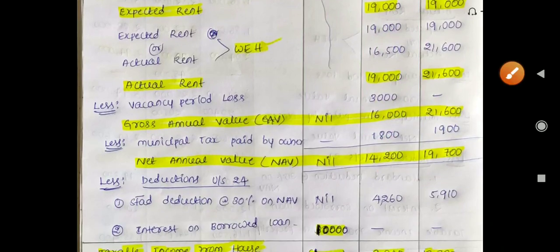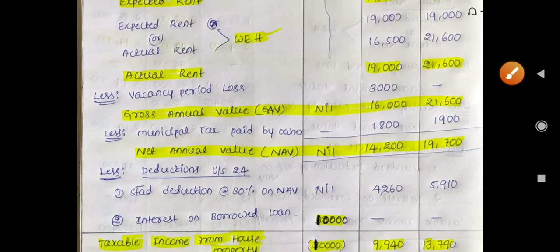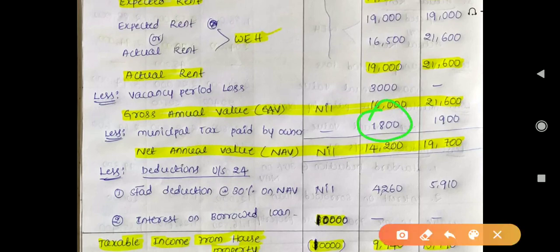Then municipal taxes paid by the owner have to be deducted from the gross annual value. In the question, local tax paid is given. Local tax paid by the owner is 1,800 for house property 3, and for house property 4, 1,900.